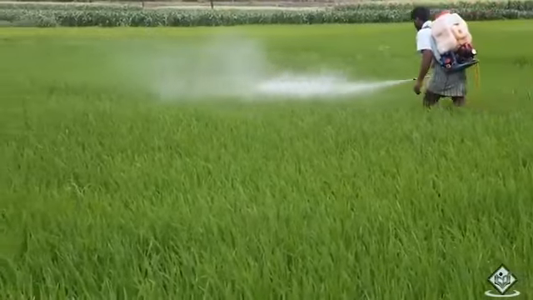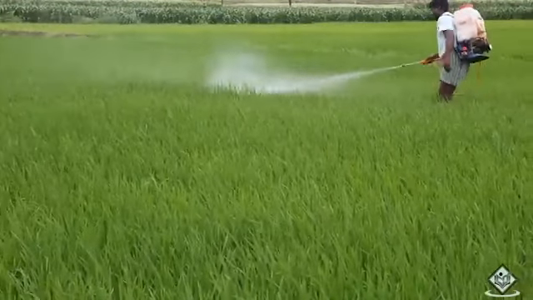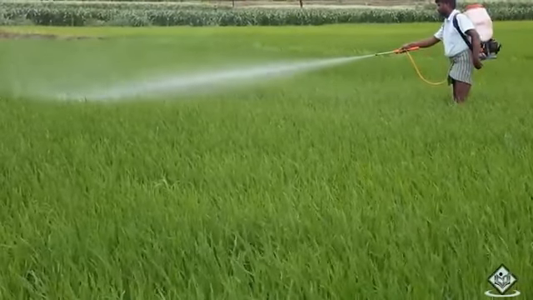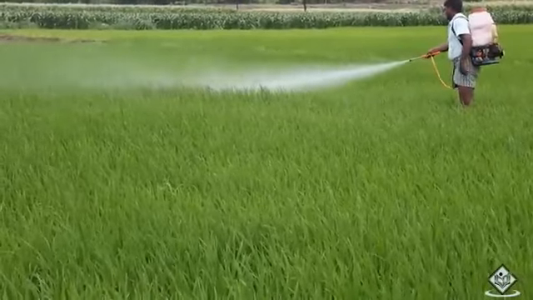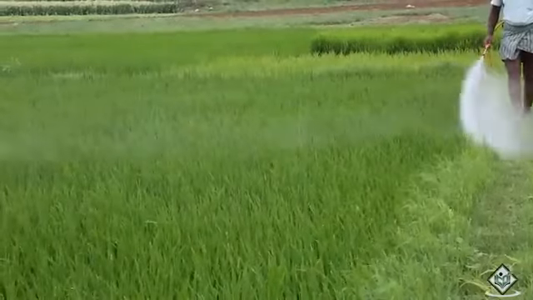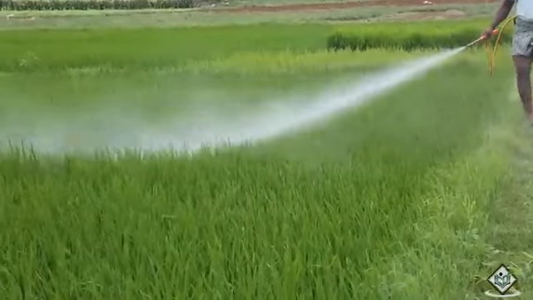To control stem borers, spraying of pesticide endosulfan is recommended, and to control army worms, spraying of quinalphos is suggested.